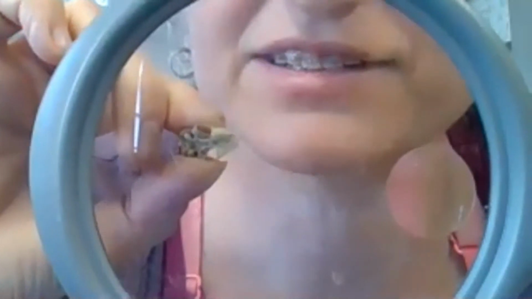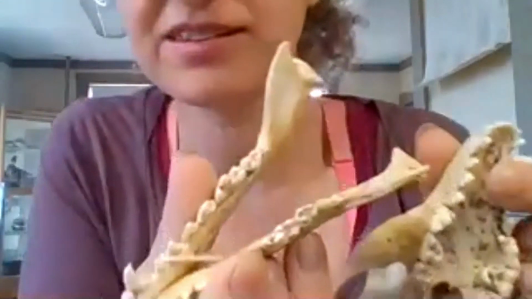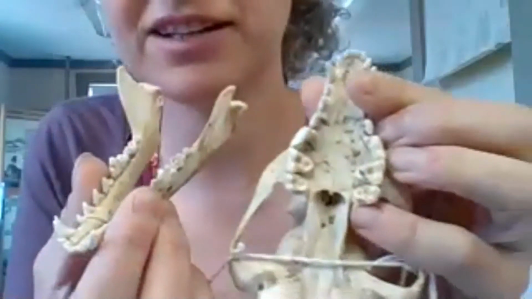You see that W? It's okay if you can't, you can imagine it. But we don't see that in our skull that we're keying in right now. This is what those cheek teeth look like, and there's not a W shape. So this leads us to Carnivora, carnivores.